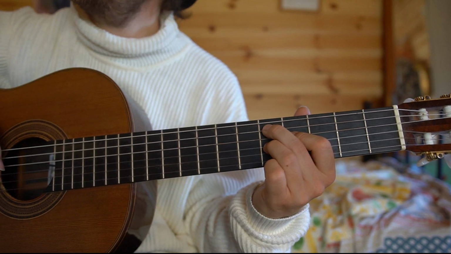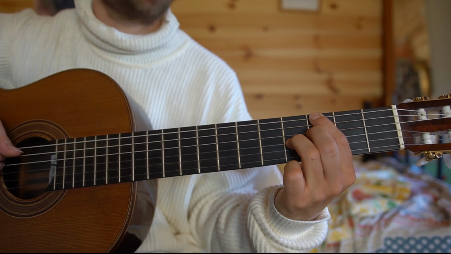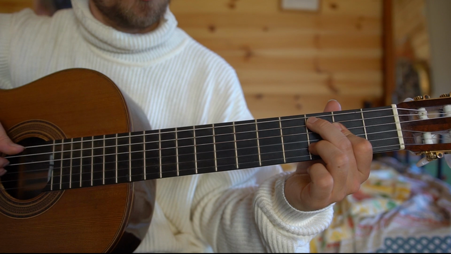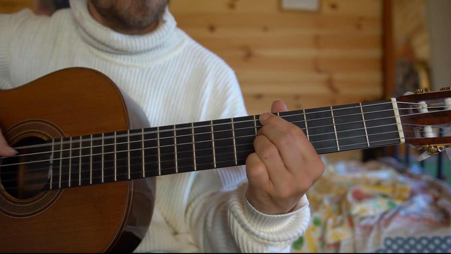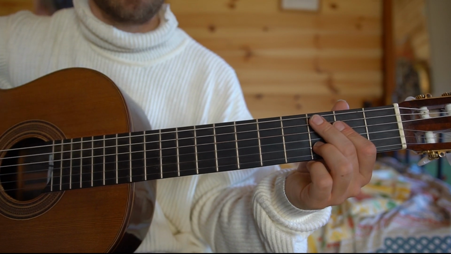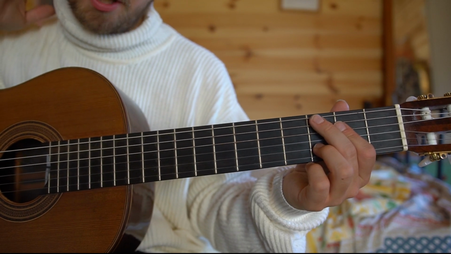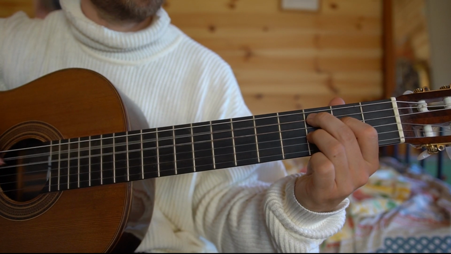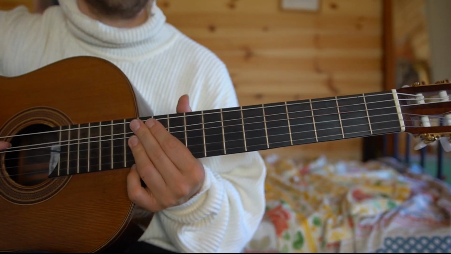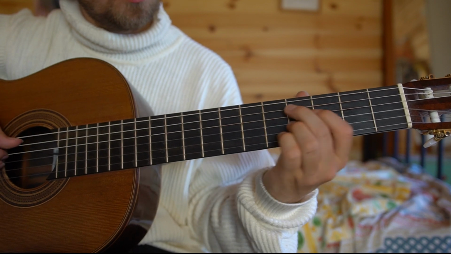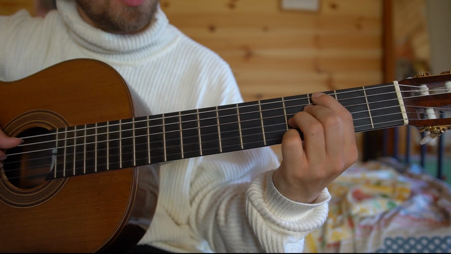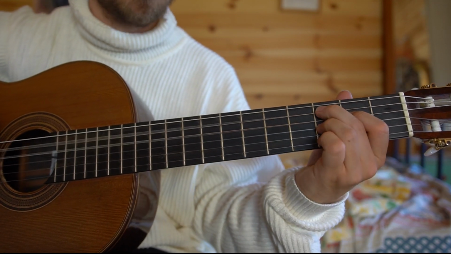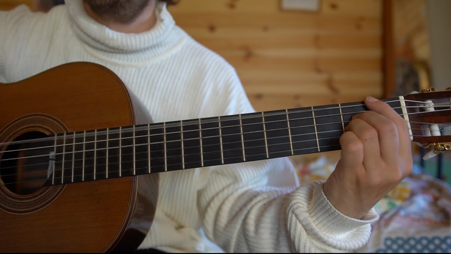I'm just thinking here what to do. Could do that. So again, you just have to experiment and find your way, see what works. What more? We did have the dominant to the 4 chord, so let's try and fit that in. That worked nicely.